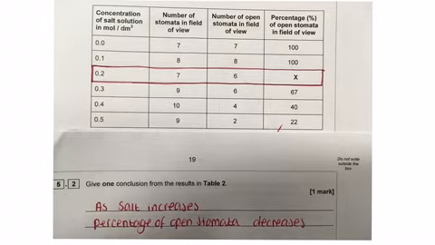Okay, on to the next part of the question. We're asked to give a conclusion from the table. So, we can see in the first column the numbers are increasing. But look in the last column. Looks like they're decreasing. That means, as the salt increases, the percentage of open stomata decreases.